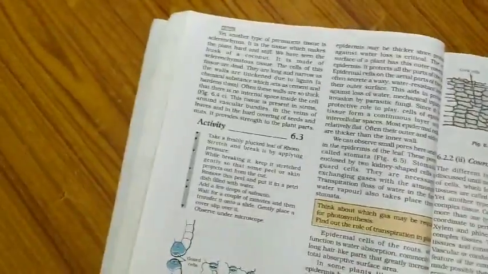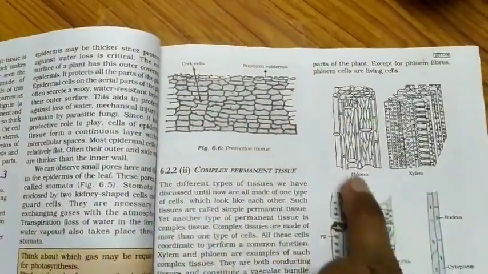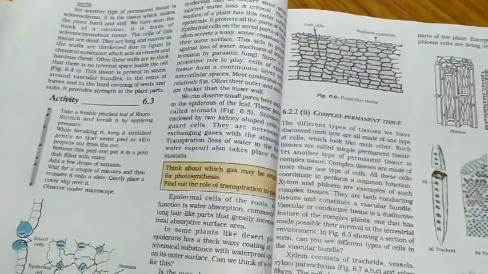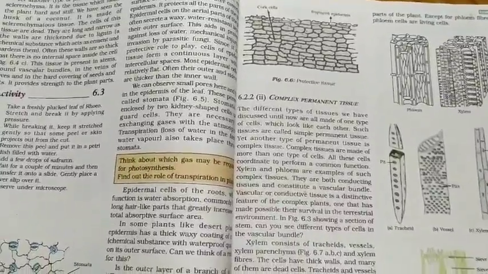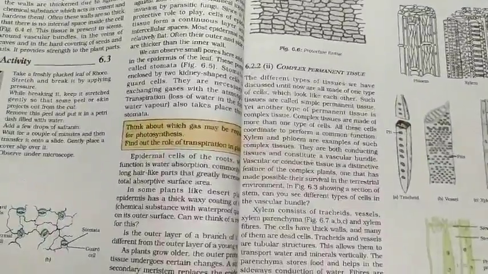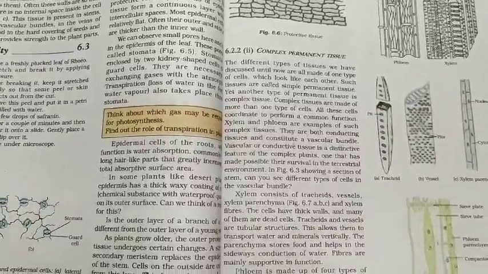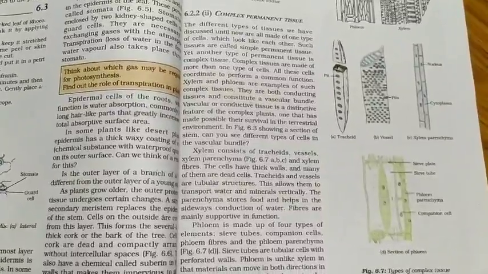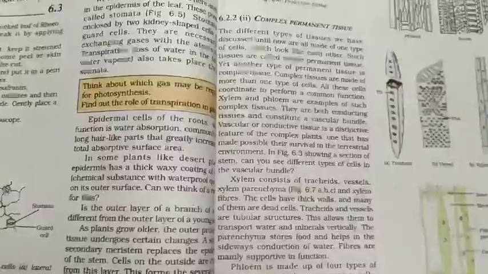Then complex tissues. The different types of tissues we have discussed until now are all made of one type of cells with a common function. Xylem and phloem are examples of complex tissues. Xylem consists of four elements: trachea, vessels, xylem parenchyma, and xylem fibers.